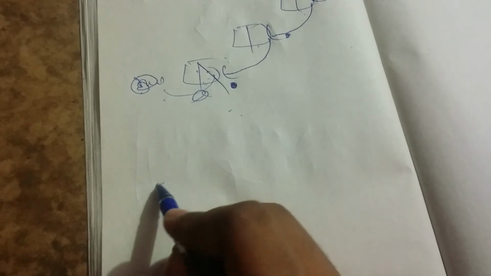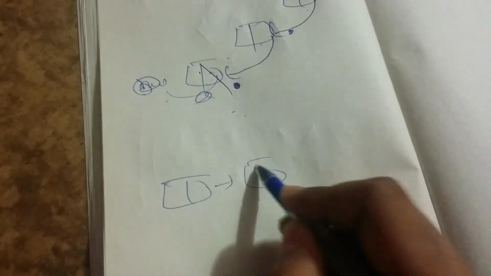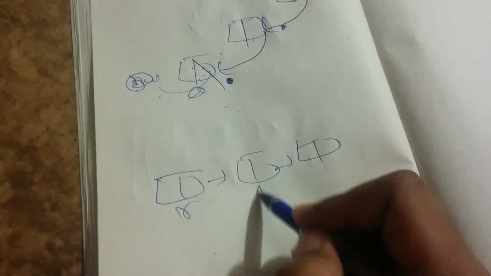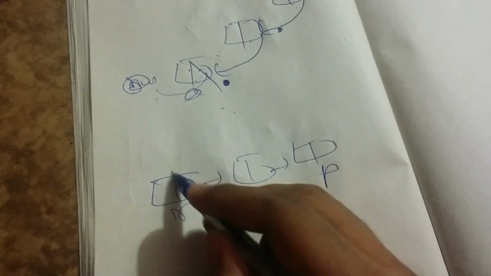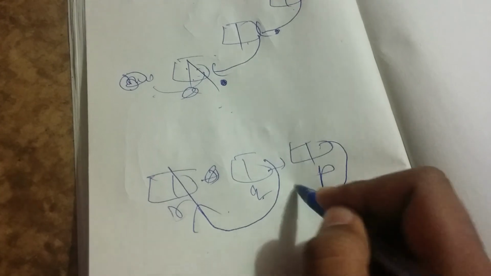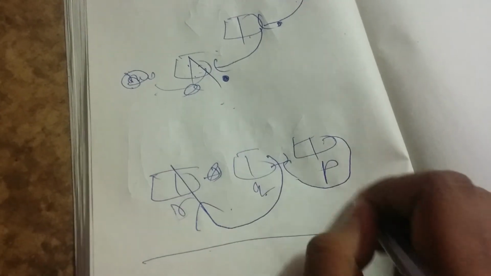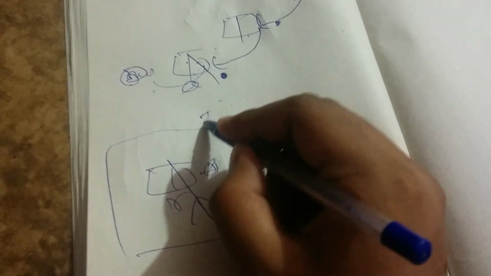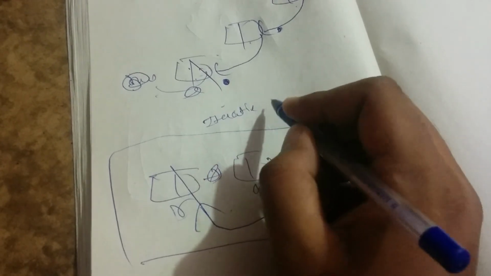And in the iterative fashion, if the nodes are like this, r, q, p, we are making r null, making q point to r, and p pointing to its previous node. This is how we are changing it in an iterative fashion. Hope this is clear for you.